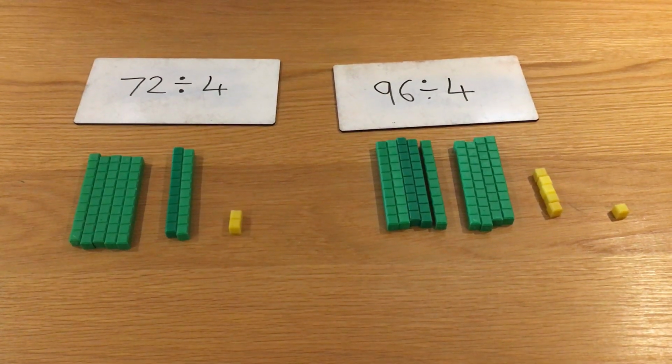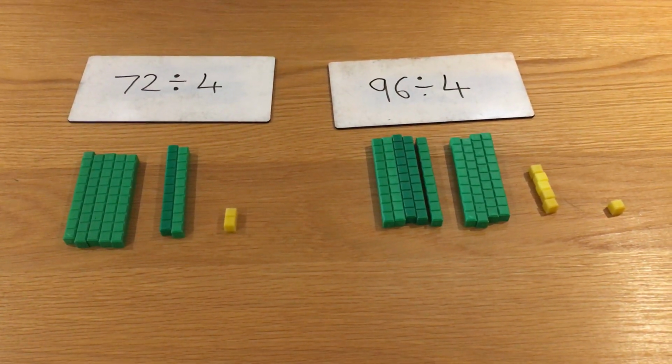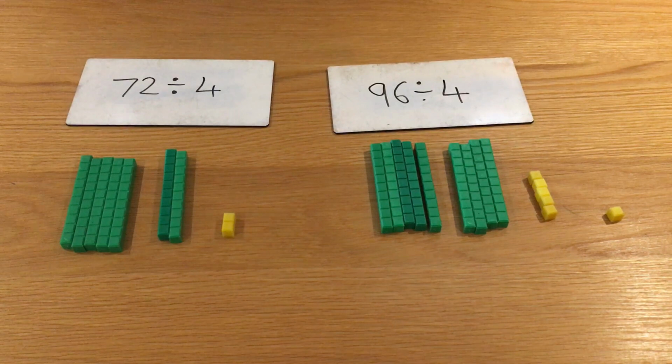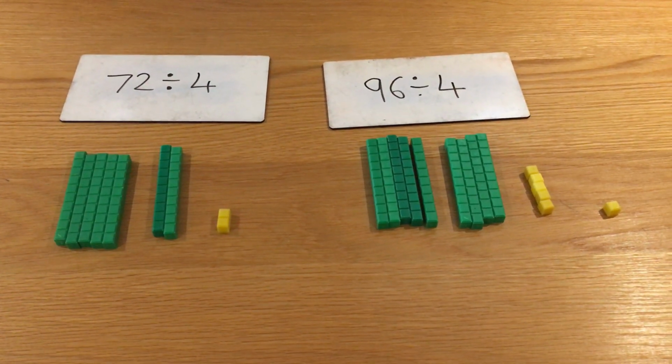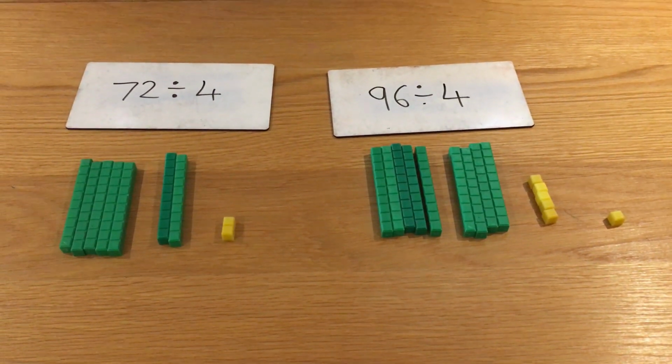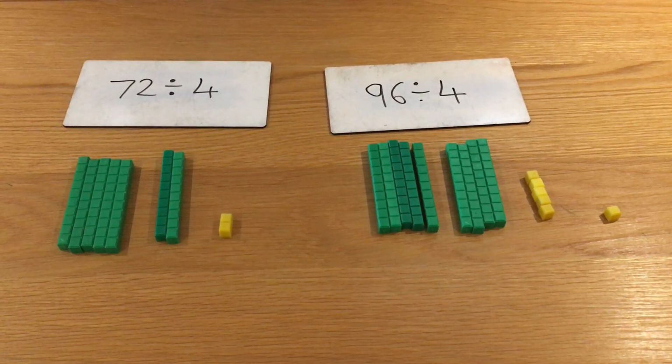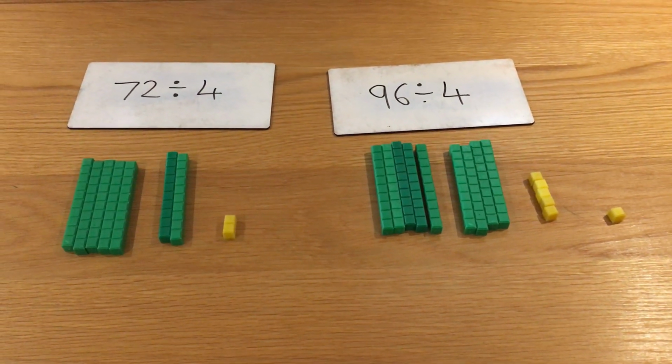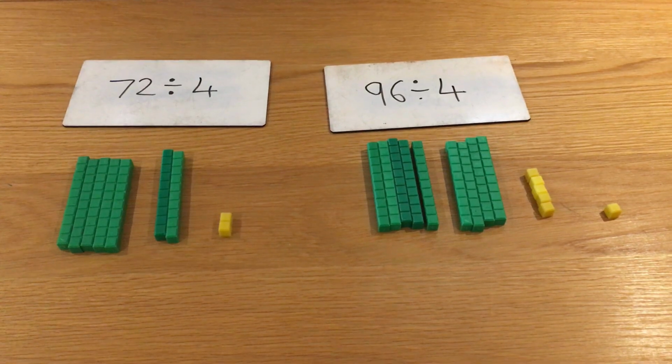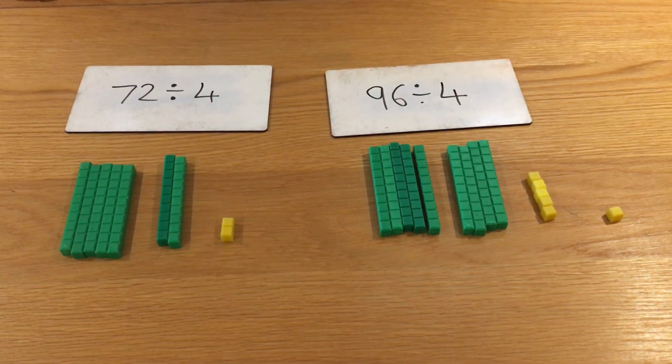What I'd like you to do is possibly at home using something to represent tens and ones if you could, or even possibly using a drawing, just drawing little sticks to represent the tens and dots to represent the ones. Can you show me the picture of what's going to happen with both of those calculations, with the 72 divided by the 4 and the 96 divided by 4?